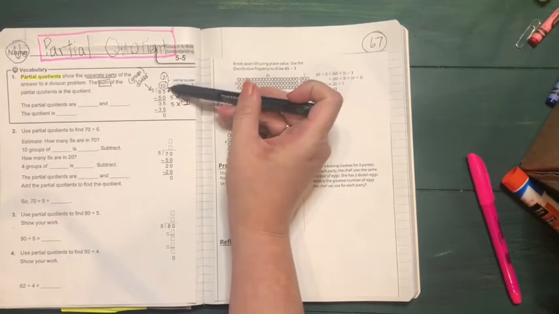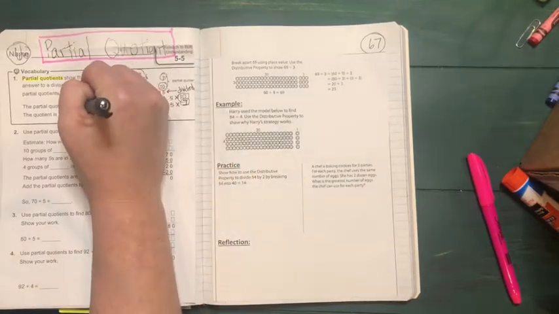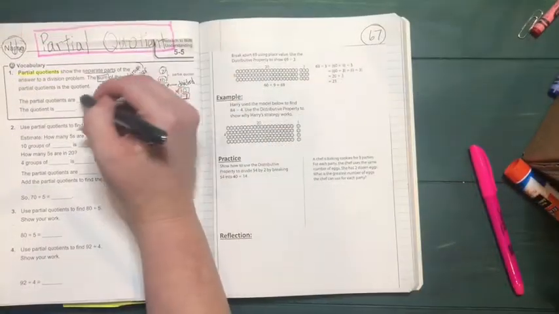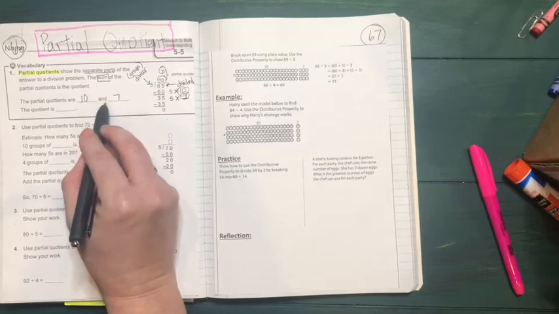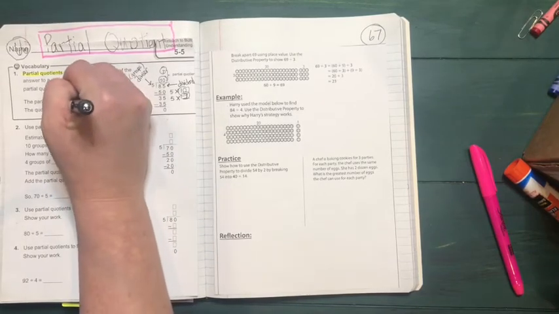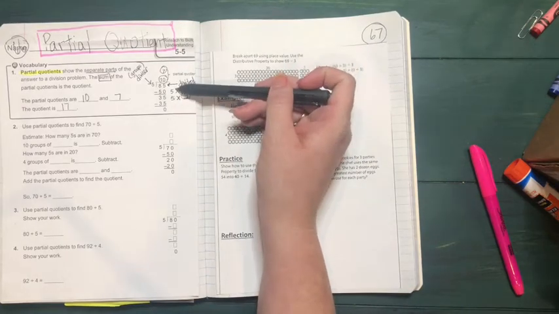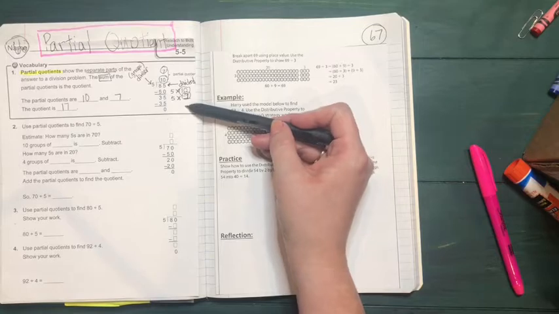The 2 numbers on the top are what we refer to as the partial quotients. So my partial quotients are 10 and 7, which I can add back together, because the sum, 10 plus 7, gives me the final quotient of 17. So we're going to talk about how to solve this in more detail. That was a quick example that they provided.